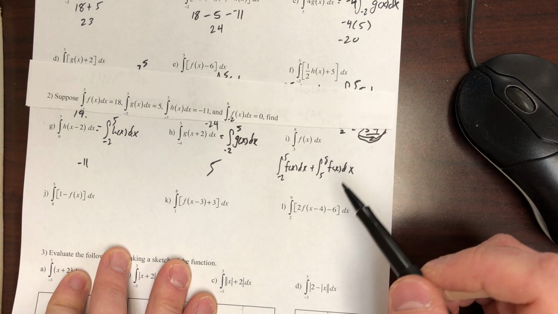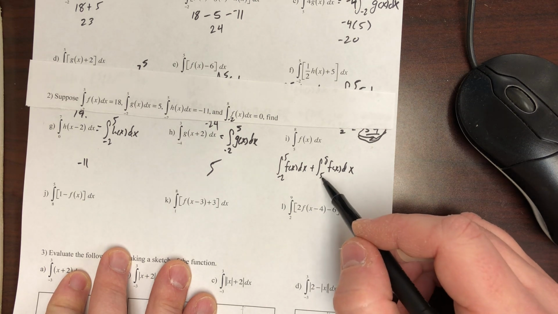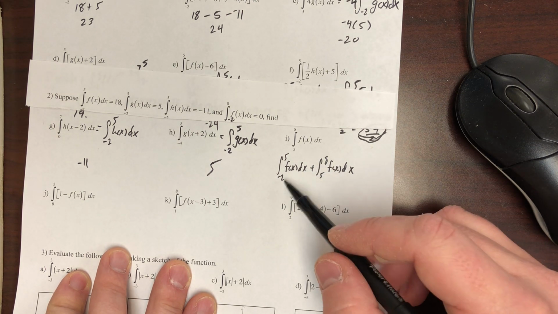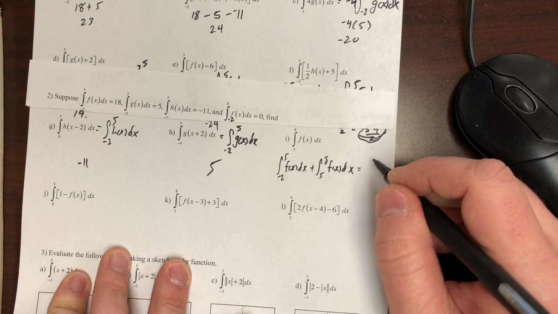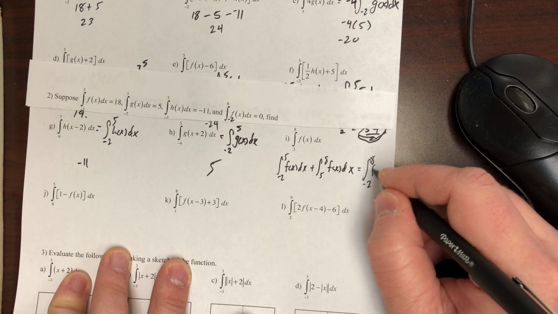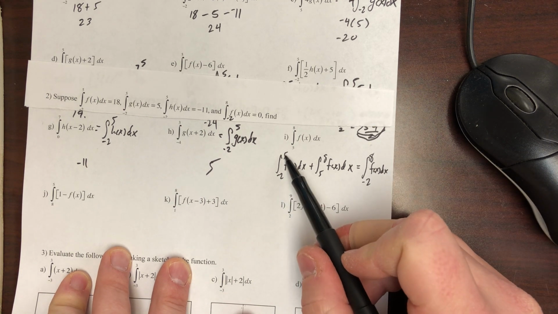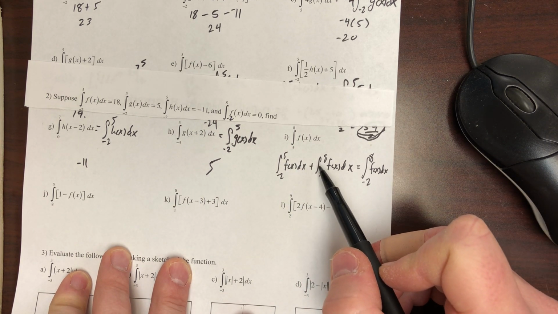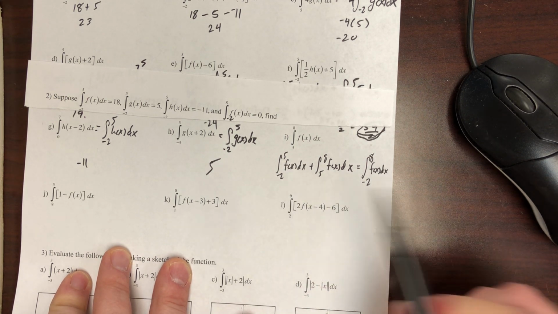Well, look at this. Wait, no, I don't. I want to know 5 to 8. But what does -2 to 5 and then 5 to 8 give us? It gives us -2 to 8 f of x dx, right? If you go from A to B and then from B to C, and you only stop there for a moment, you're really going from A to C.